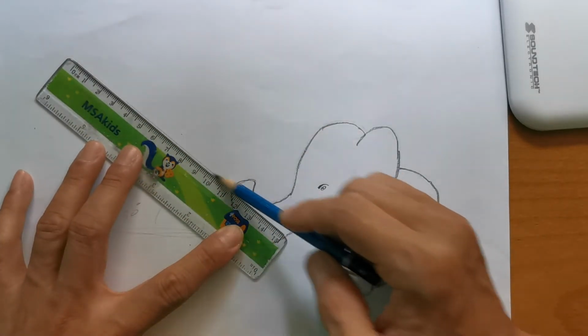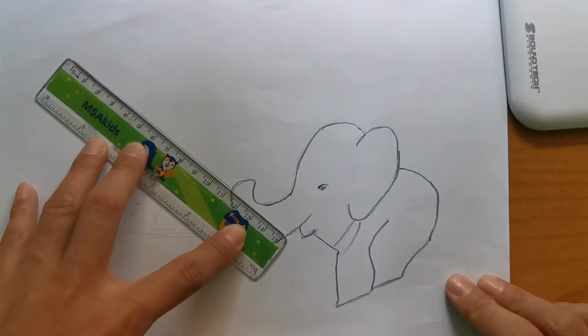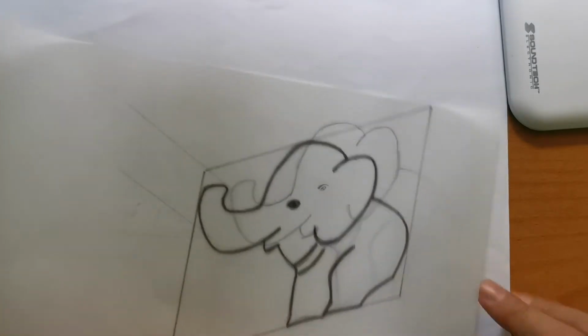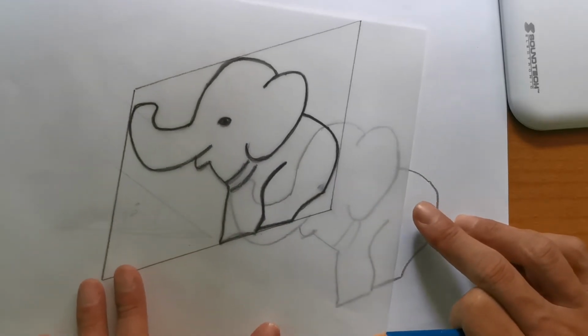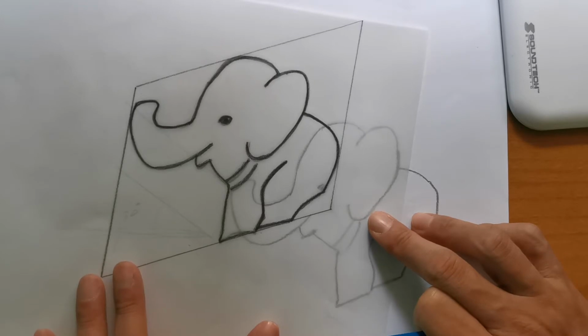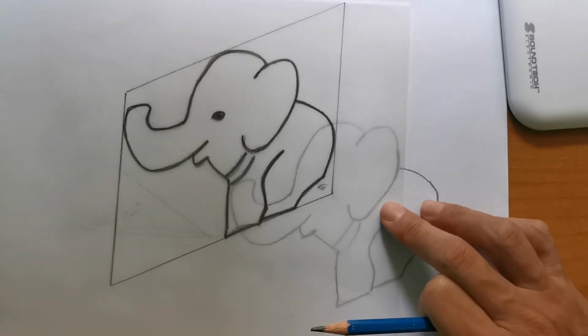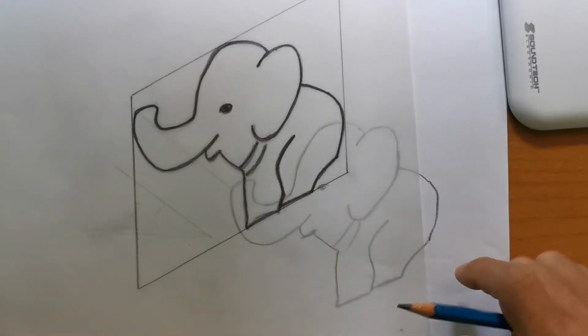I will draw one line that is faint. It's just there to guide me. That means this point, the nose of the elephant, ought to be here, on the line. And then do I put it like that or do I put it like that? No. How do I adjust?